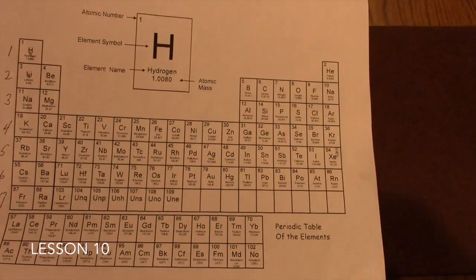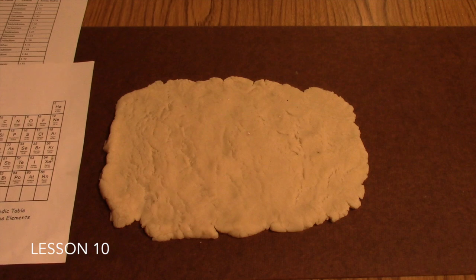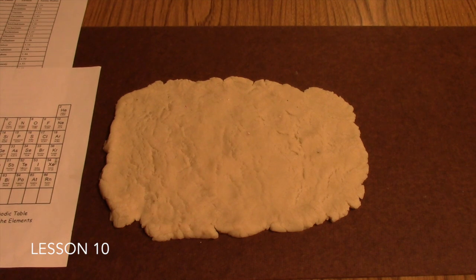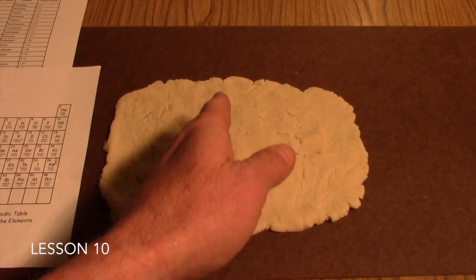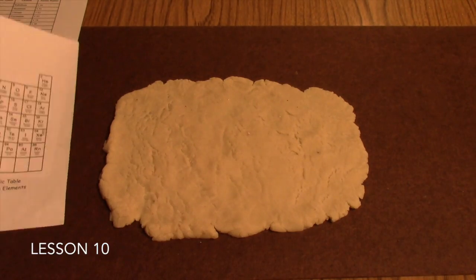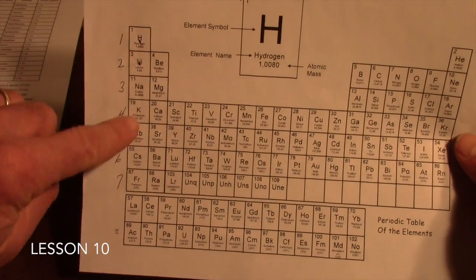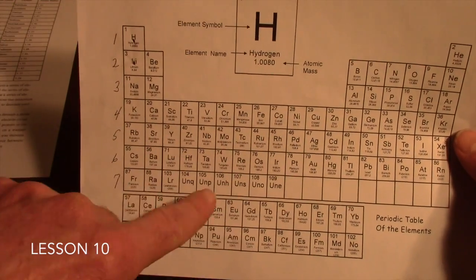Now in your teacher edition, there are instructions for utilizing a sheet cake to conduct this activity. What you do with the sheet cake is take Twizzler licorice strands, little strings of licorice, and lay them on the cake to represent the squares on the periodic table.